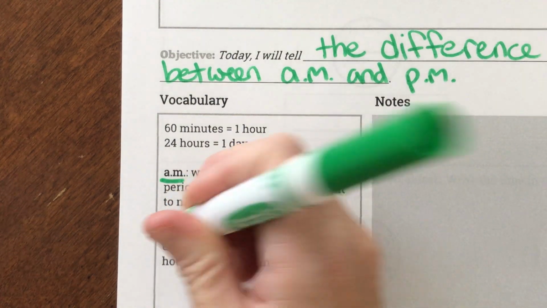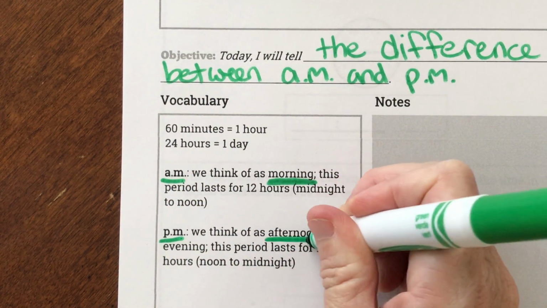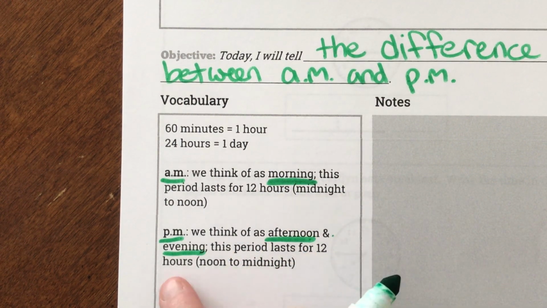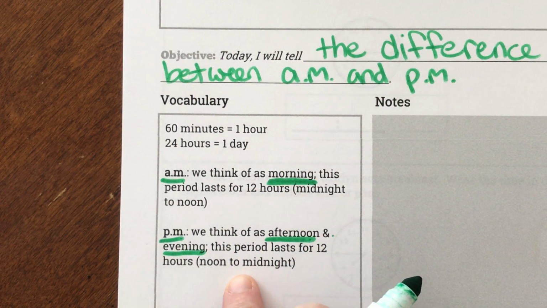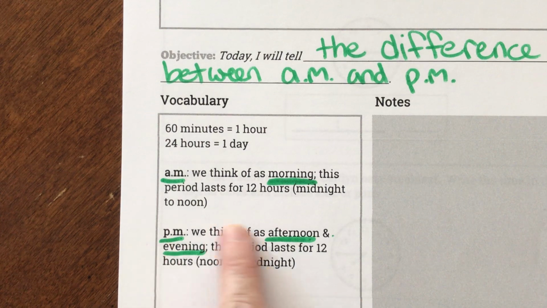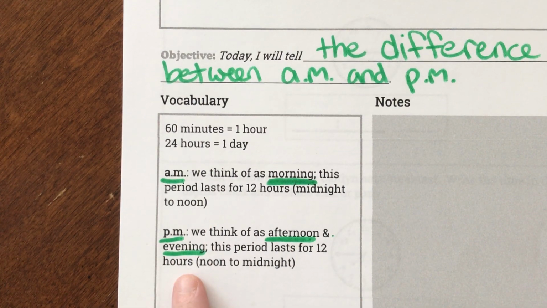Okay, PM is what we think of as afternoon and evening. This period lasts for 12 hours. It's from noon to midnight. So it's about lunchtime till when you're asleep. So this would be the afternoon part of school, it would be after school, it would be all the rest of the evening at home into when you're asleep. So that's what we're going to be talking about today.